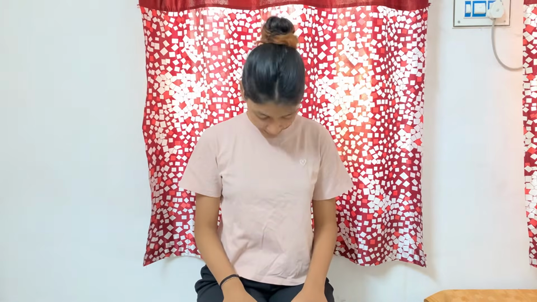The anterior scalene muscle does the function of ipsilateral lateral flexion, and when it contracts, it will produce contralateral rotation. When there is bilateral contraction of the scalene muscle, it will flex the cervical spine, and as it attaches to the first rib, it also elevates the first rib and helps in deep inspiration.